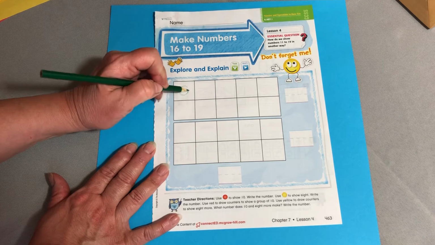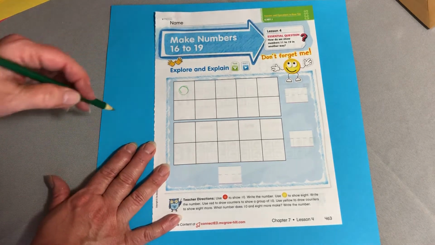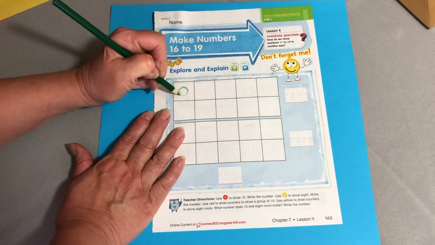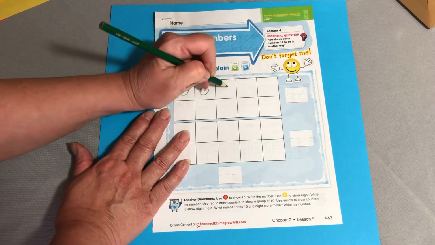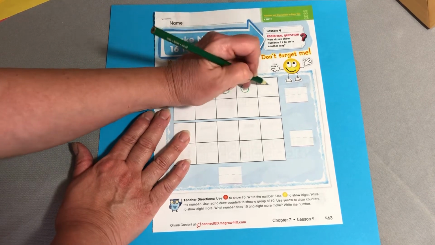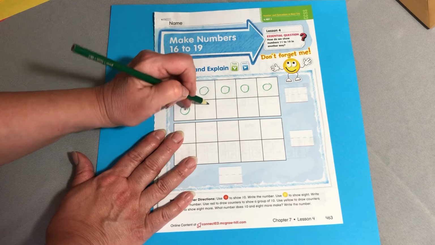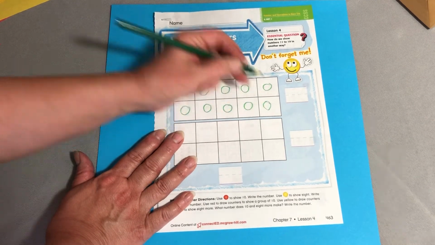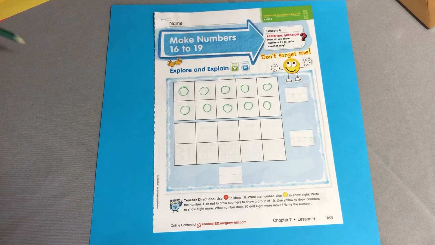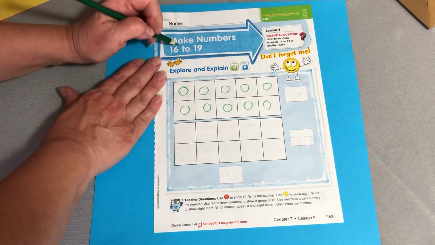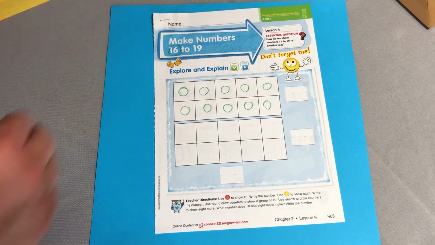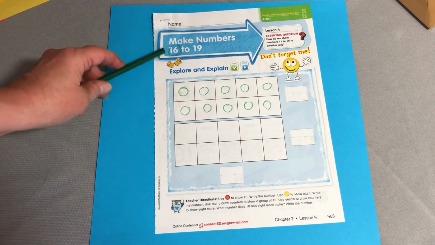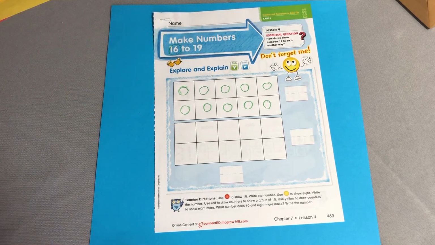So I'm just going to do circles today. Make sure I do them dark enough for you to see. Let me just darken that. And this 10 frame must be full because all the numbers are greater than 10. So I put in the 10 circles, and now I am going to do number 16. I'm going to do number 16 right there at the top. And you can do 16 or you can do 19. It's your choice.